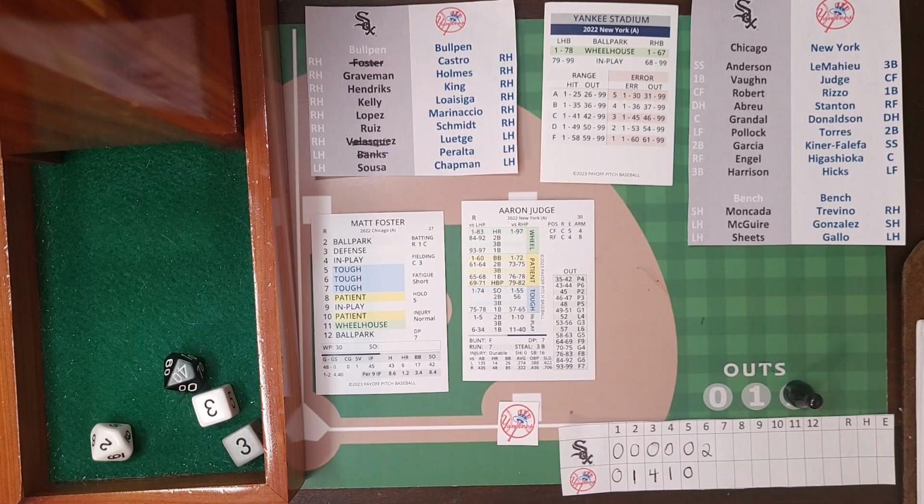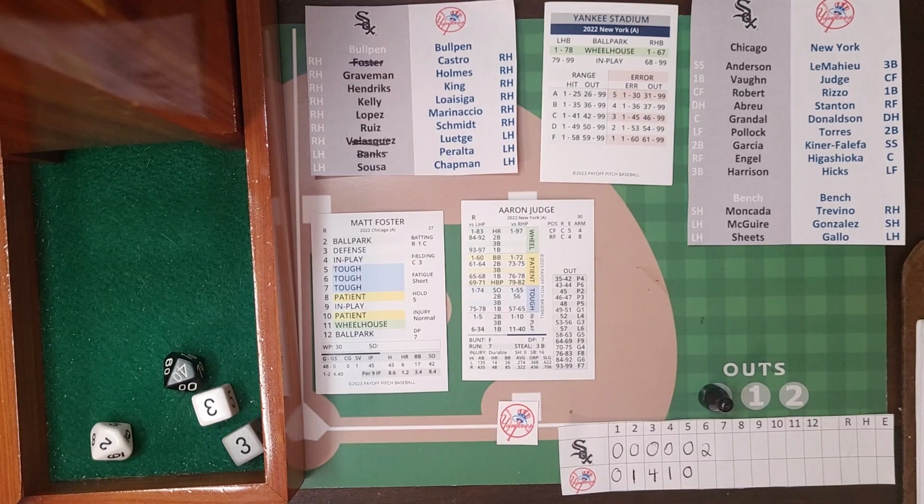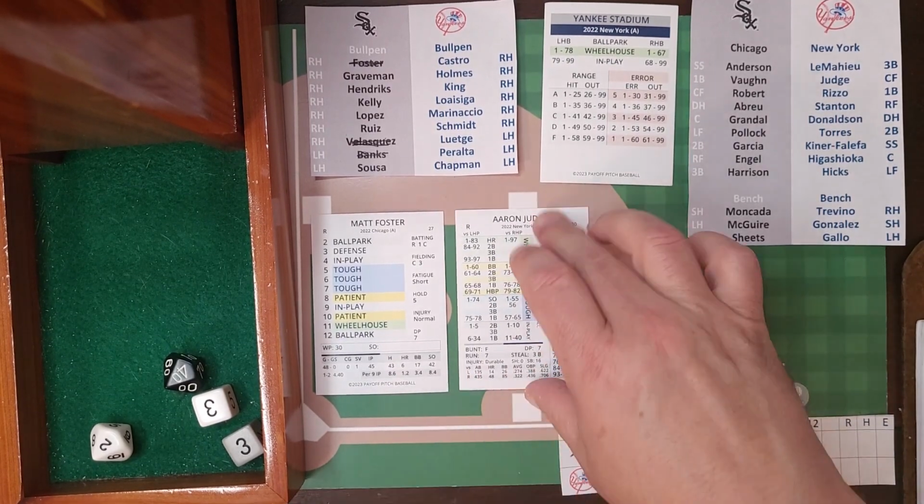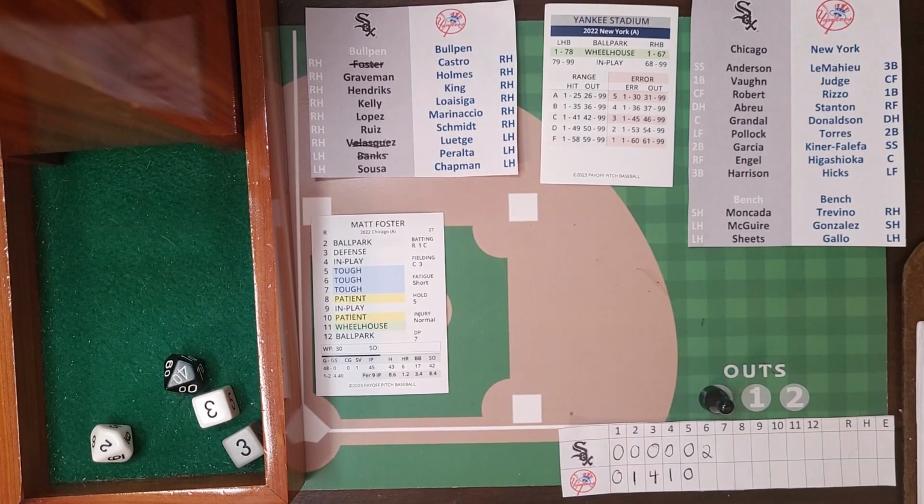Six is tough, 42. Struck him out. Ends the inning. So Foster does his job. Actually strikes out the side, sans the walk that he issued to Hicks. So nothing doing for the Yankees in the 6th. We go to the 7th.